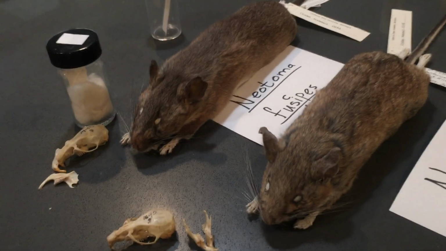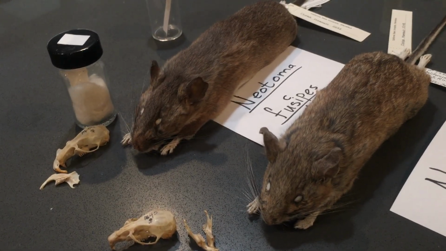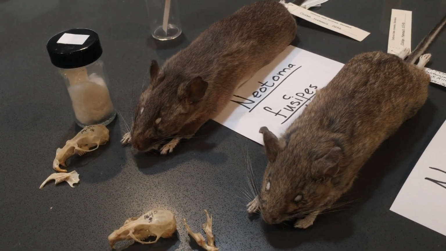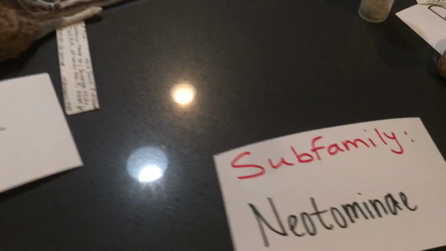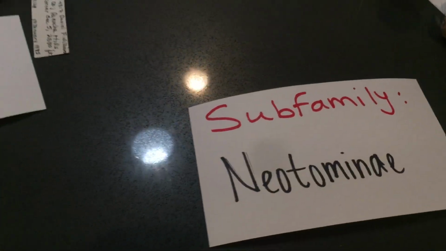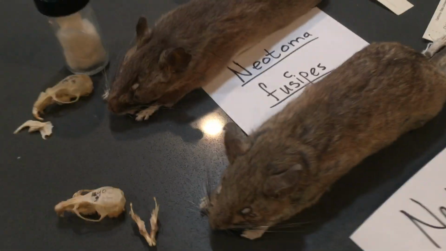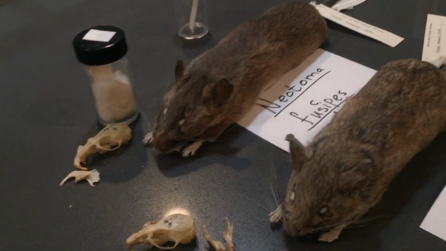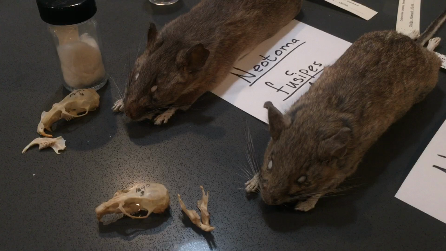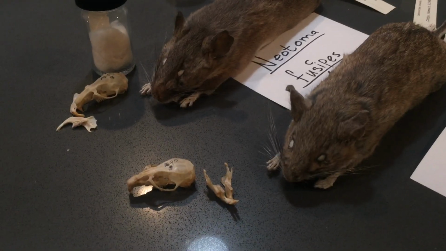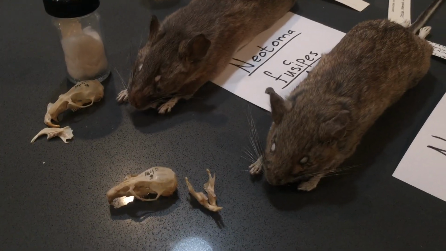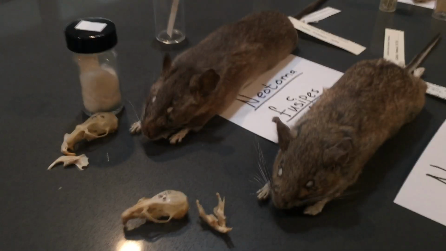Okay, the second subfamily and the last group of rodents that we're going to look at are the Neotominae. And for those, we're going to look at 2 native wood rats. And wood rats are distinctive in a number of ways. And one of the things that they're famous for is they build stick houses. Okay, wood rats are herbivores.